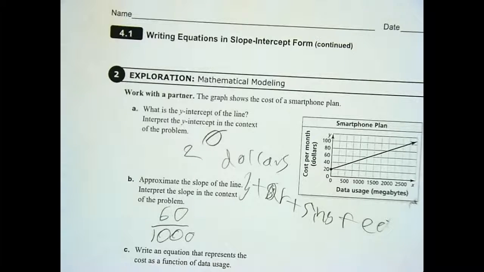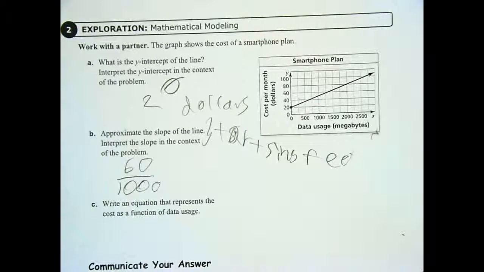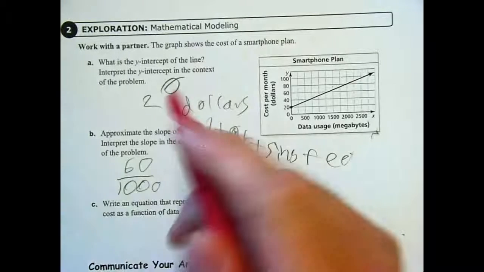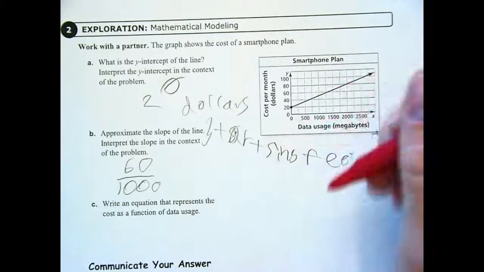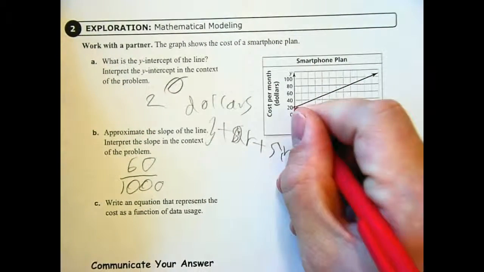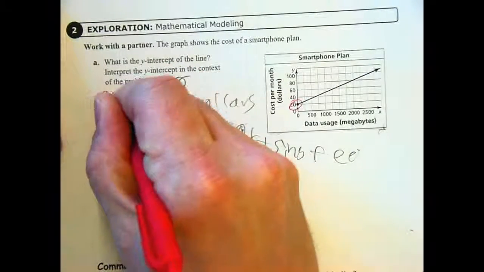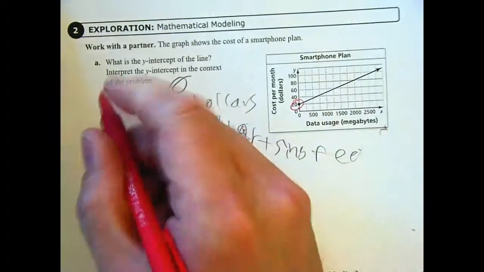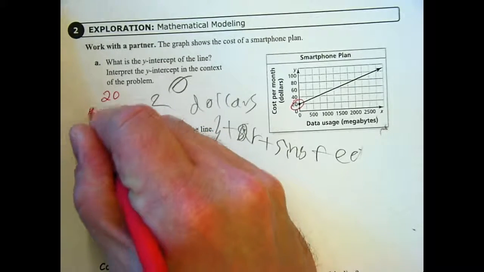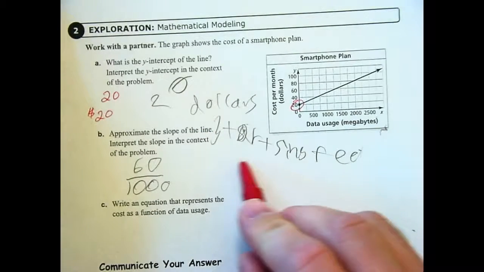What in the world? All right, hold up. Now, not that I don't appreciate the enthusiasm, well, I appreciate you guys coming up and volunteering, but that is an absolute mess. All right. So I think this says $20. Okay, I think the initial fee, or the y-intercept, is 20. And in context, that means $20 is the starting fee.